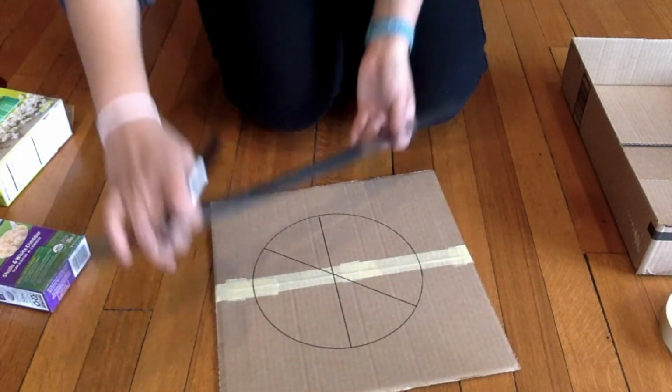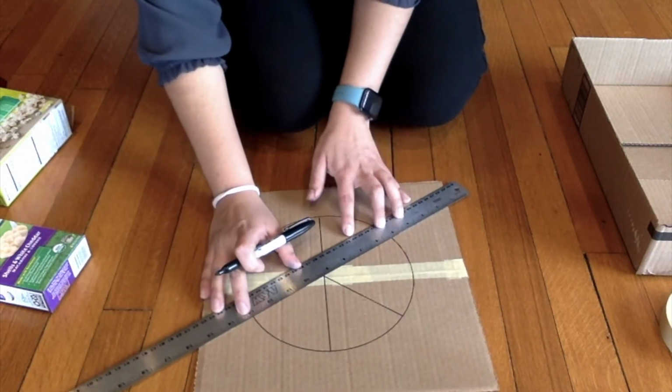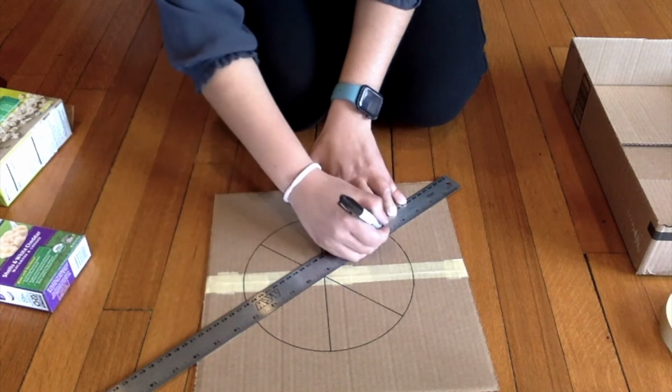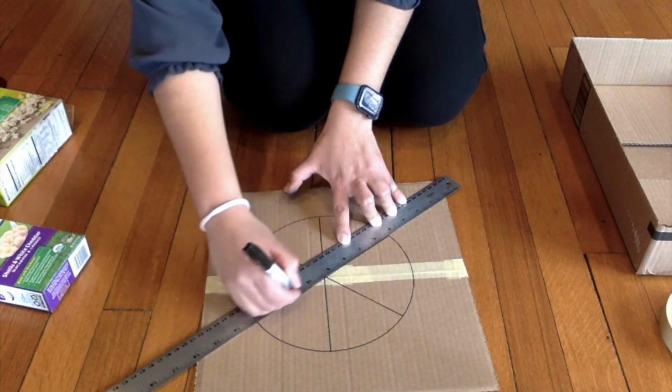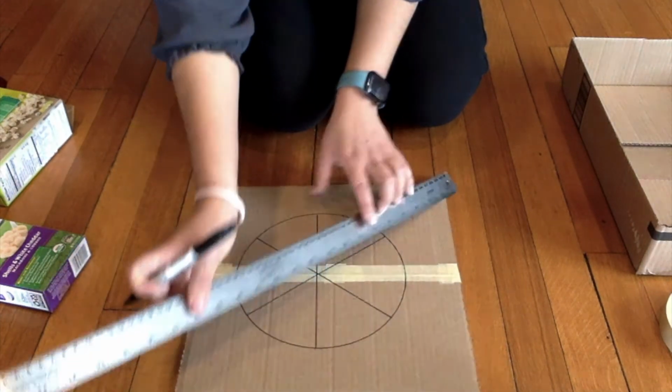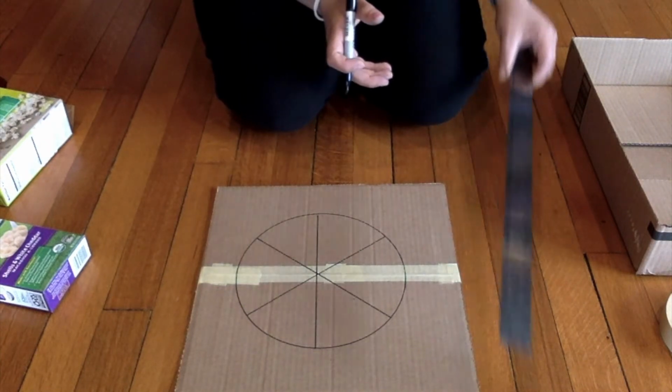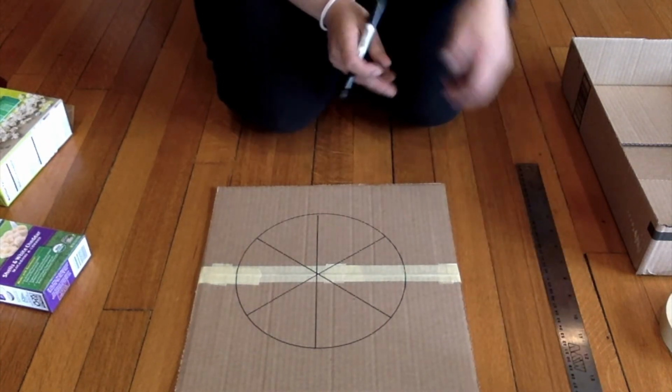So one line goes like that, and I'm going to make my X the other way around. Your pieces do not have to be the exact same size. I think it'll actually make it a little bit more interesting if they're not. So it's okay if one is bigger than the other.